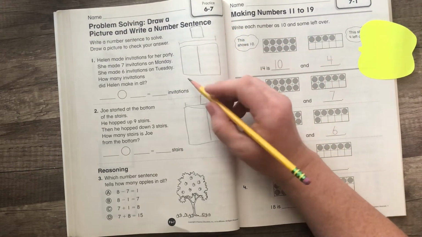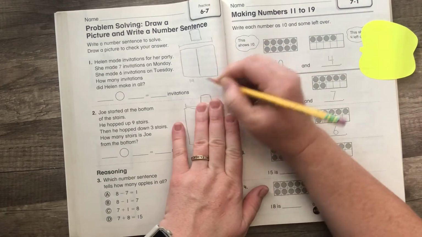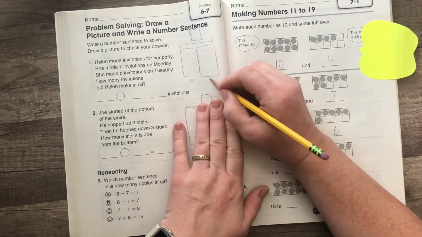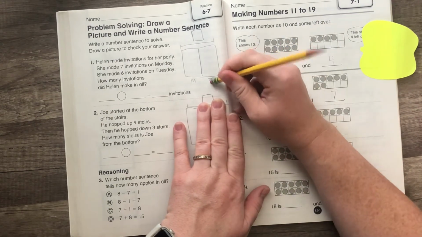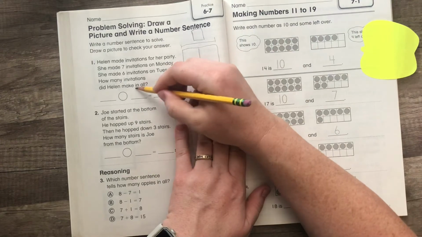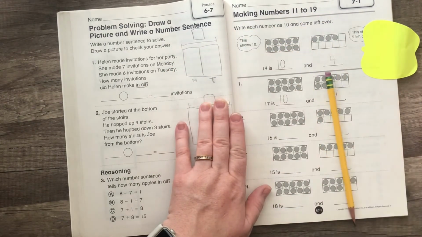Okay, well, she made 7 invitations for Monday, so this is my Monday, and she made 6 for Tuesday. Okay, oops, sorry, Tuesday. How many did she make in all? Ooh, that special word in all. Do you remember, is that gonna be a subtraction problem or an addition problem?